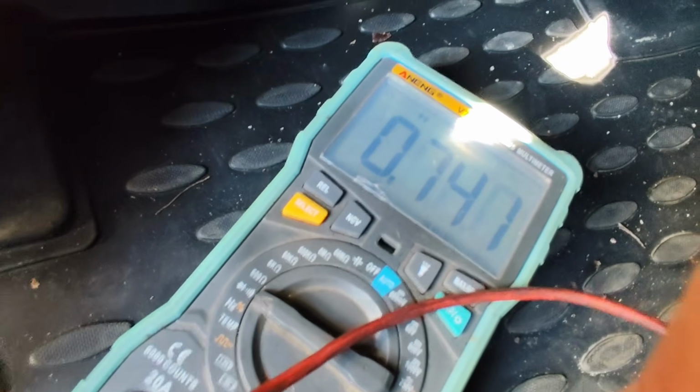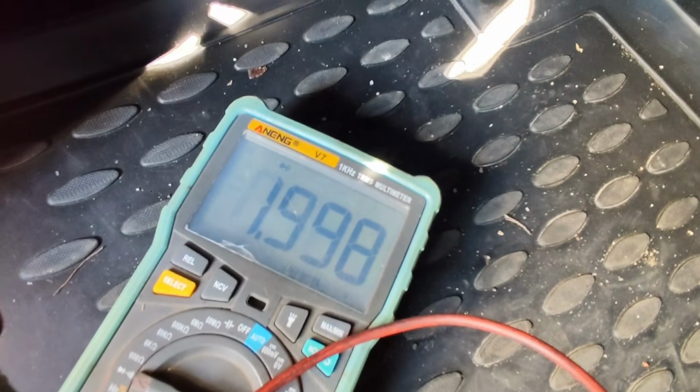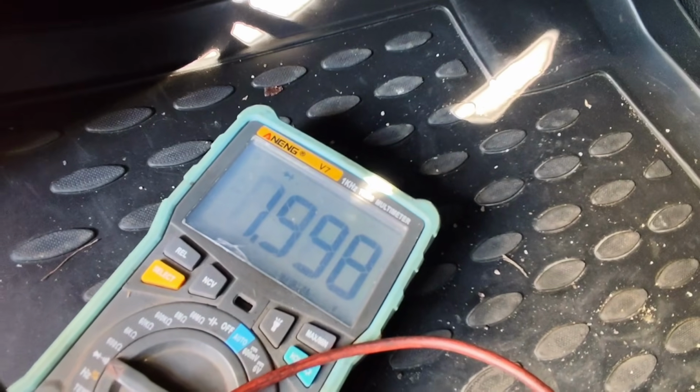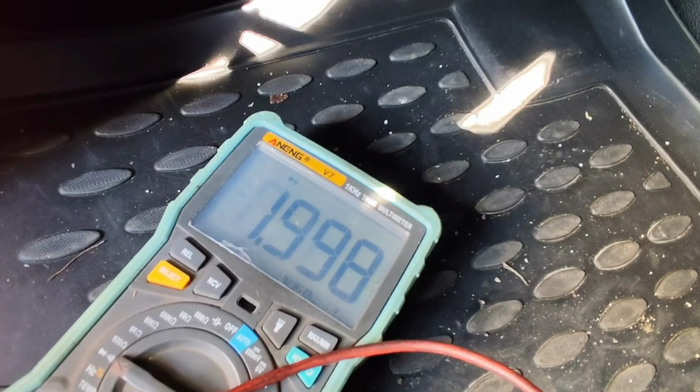So in diode mode it shows like this, and we can switch the positive and negative wires and look. So in a positive way it shows like this.